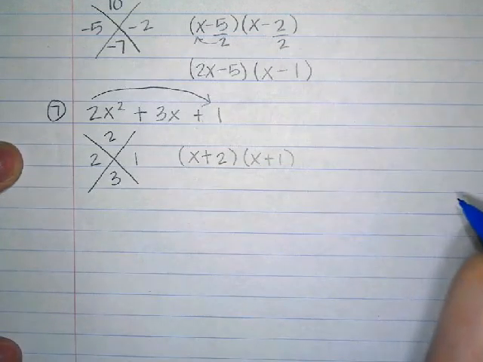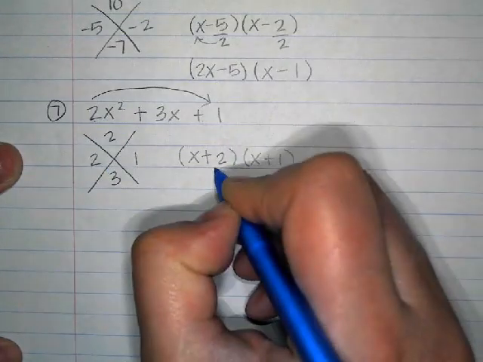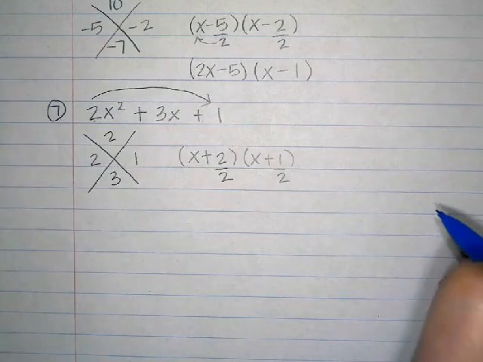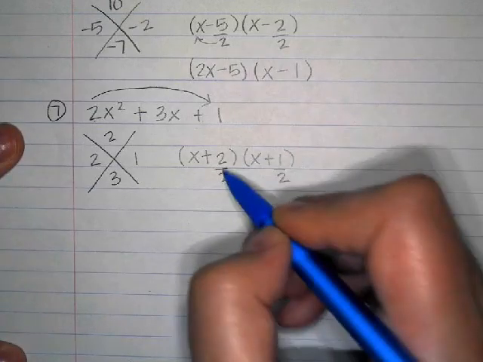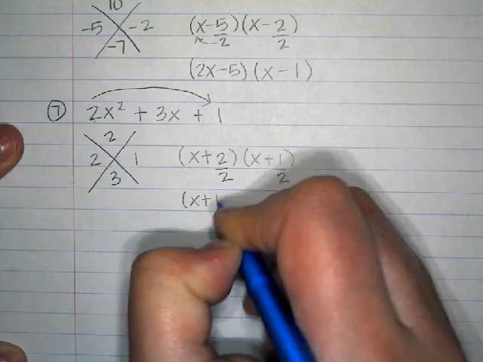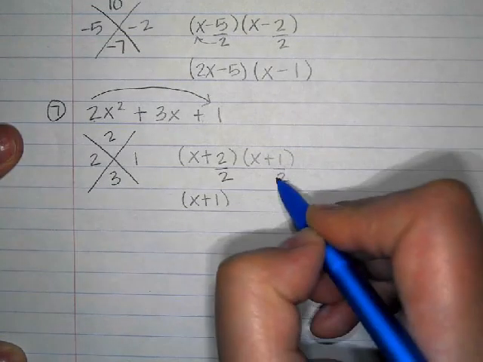The number that we slid is the number we divide by, so we're going to divide by 2. So this one is x plus 1. 2 over 2 is 1. Two x plus 1. Bottoms up, so 2x plus 1.